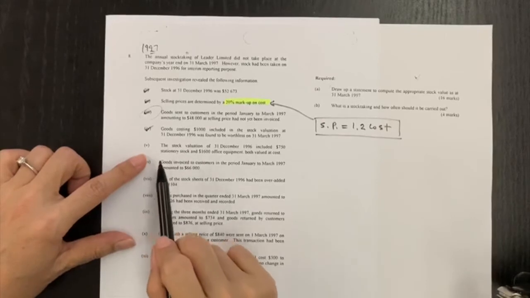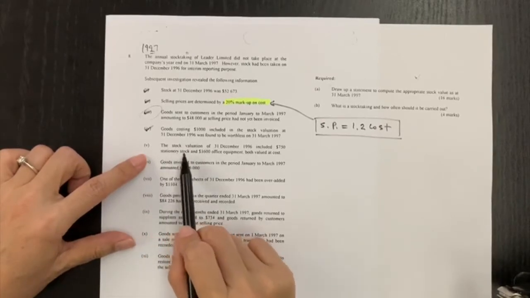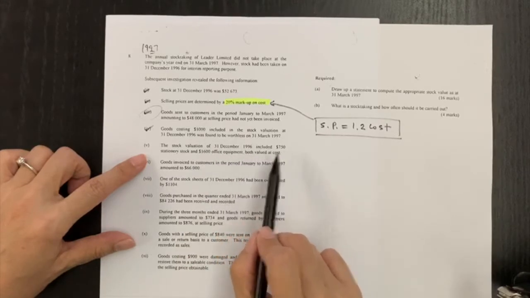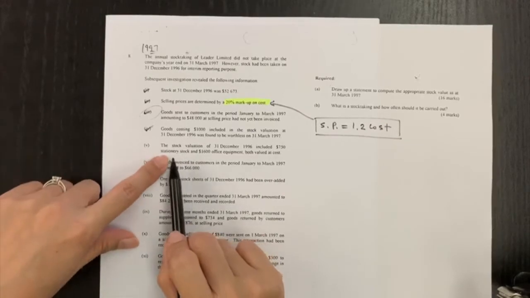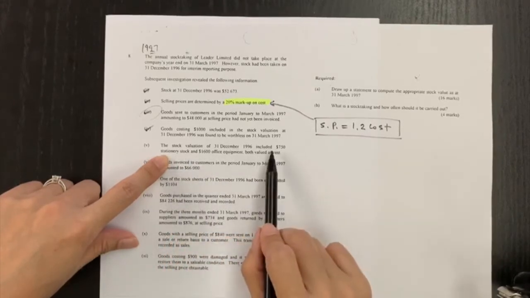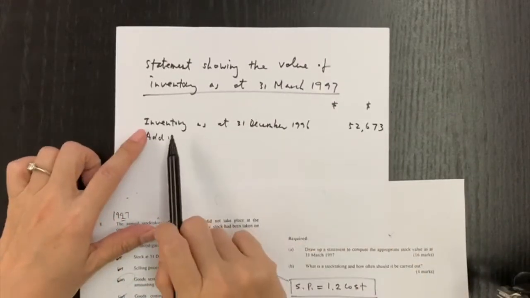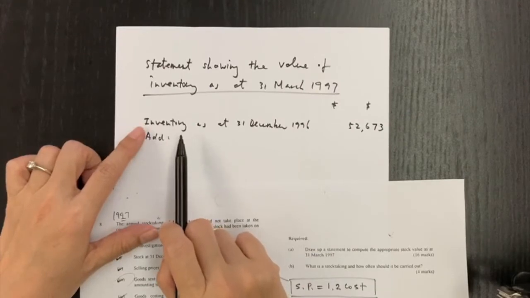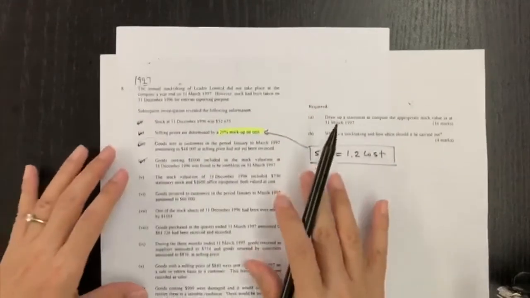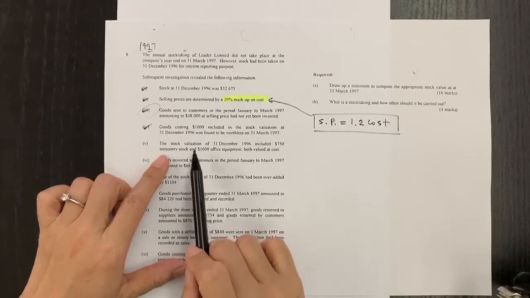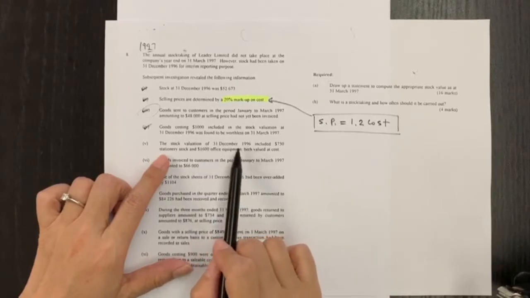Okay, so point number 5. The stock valuation of 31st December 1996 included 750 stationary stock. So what is the meaning of stationary stock? Stationary stock means we are going to use this inventory instead of reselling it. So we have to exclude this 750 from the value of inventory, because the definition of inventory means the purpose is for resale, not for use. So the adjustment for this stationary stock should be deducted from the value.